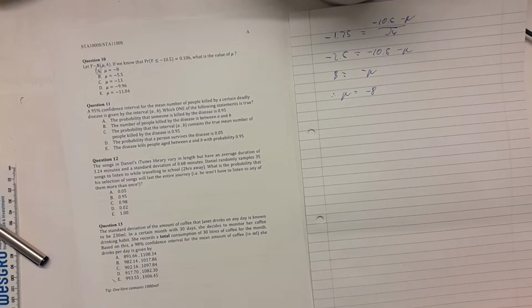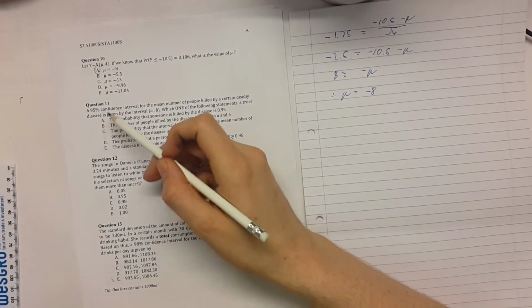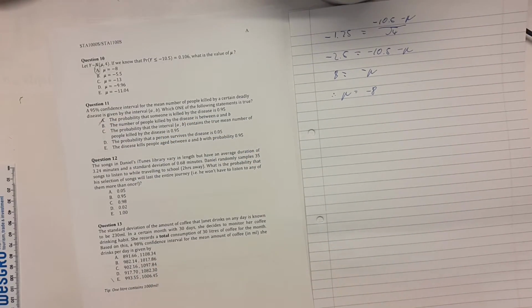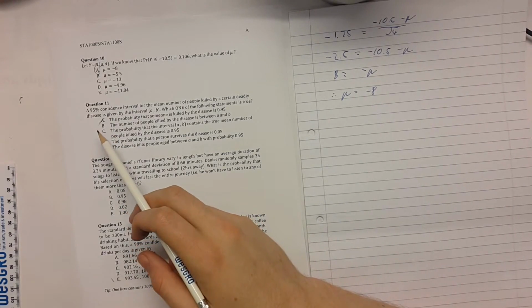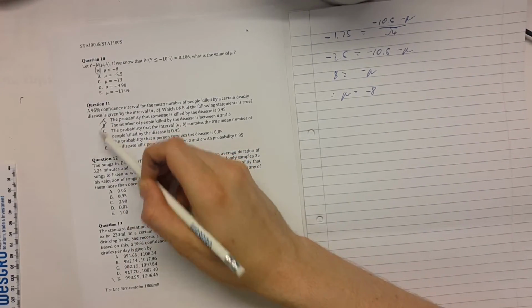A 95% confidence interval for the mean number of people killed by a certain deadly disease is given by the interval AB. Which one of the following statements is true? The probability that someone is killed by the disease is 0.95. Nope, not quite right what a confidence interval refers to. If you recall the meaning, it's a confidence interval in which the mean will occur. So it's a range of values for which we'd like to see the mean occur. So the number of people killed by the disease is between A and B, and no, not quite.